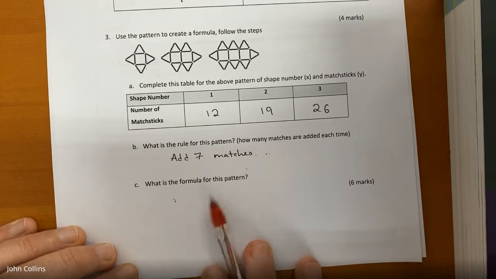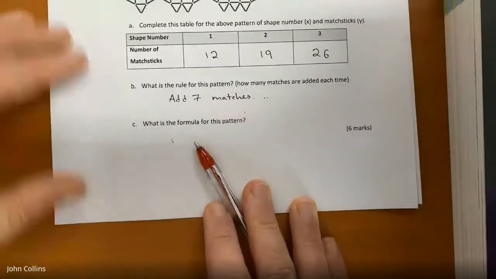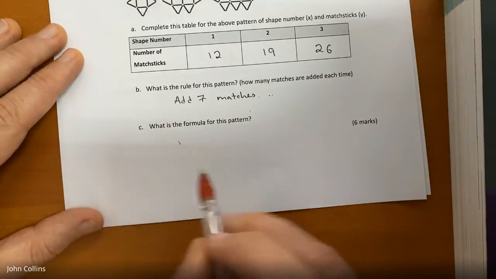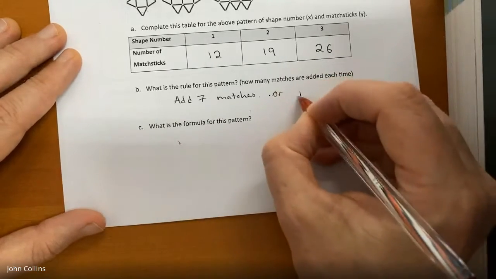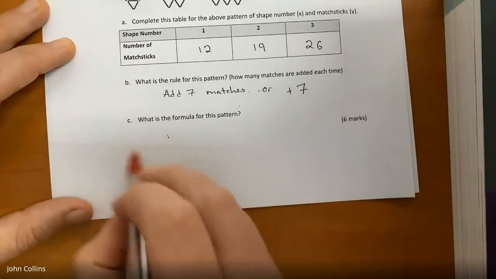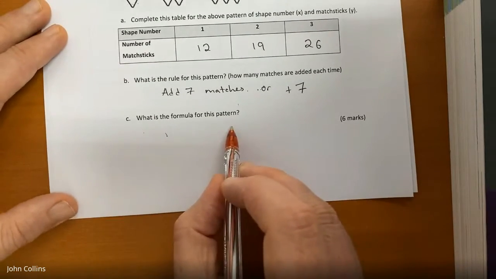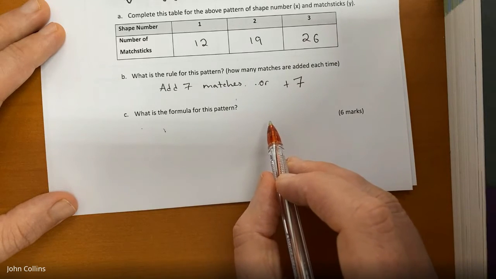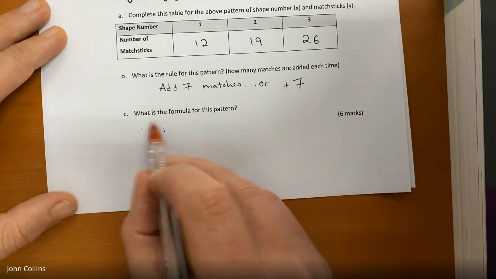And the formula then would be for the final 2 marks in this question. So if I'm adding 7, the rule is plus 7. Yes, that's correct. So you could say, or just plus 7, if you want to do that. Yeah, you can just write plus 7. Okay. So what is the formula for this pattern? So from adding, we said 7, that's fine. And that'd be 2 marks as well. So what is the formula for this pattern?